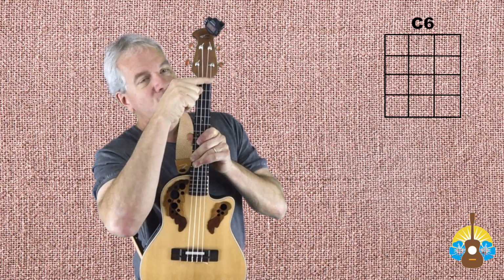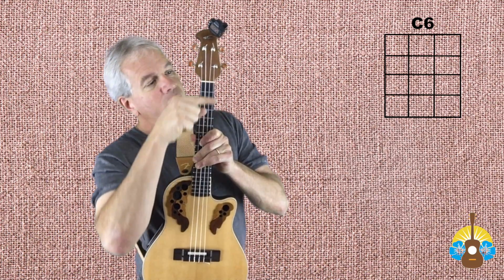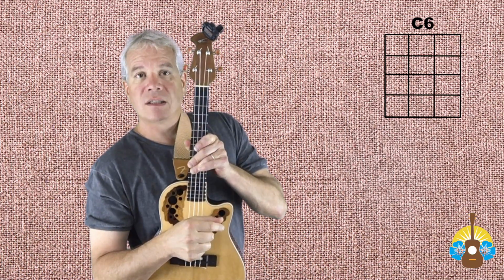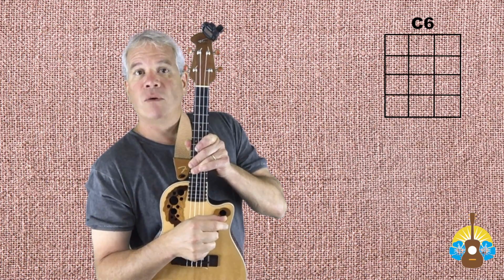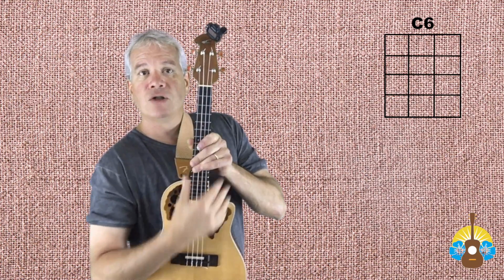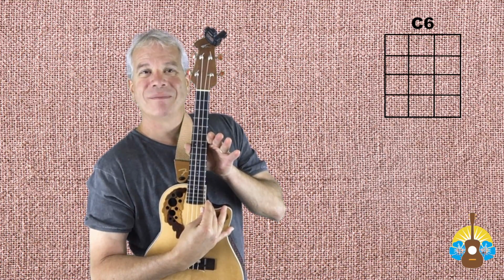That's where the strings cross over from the headstock onto the neck of the guitar. The rest of the horizontal lines in the chord diagram are the frets of your ukulele. And then the 4 vertical lines are the 4 strings. From left to right, it's your G string, your C string, your E string, and finally the A string.